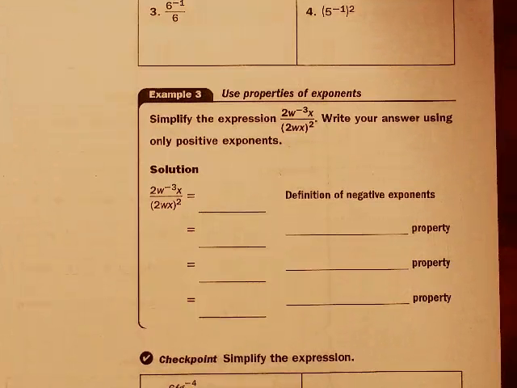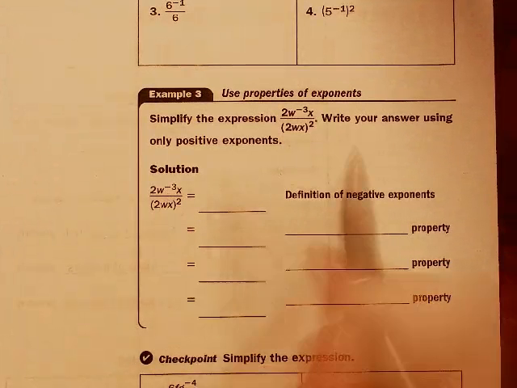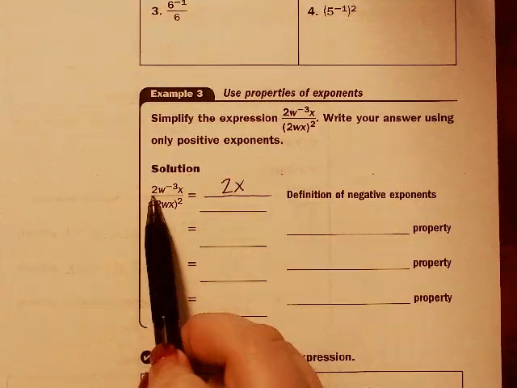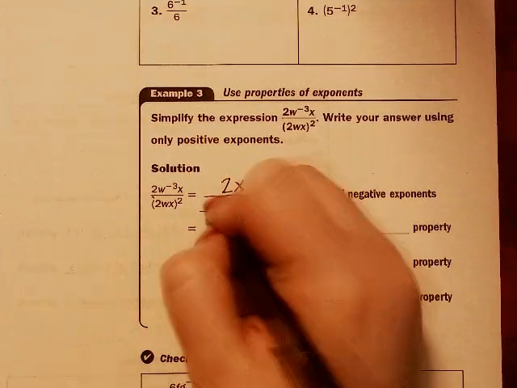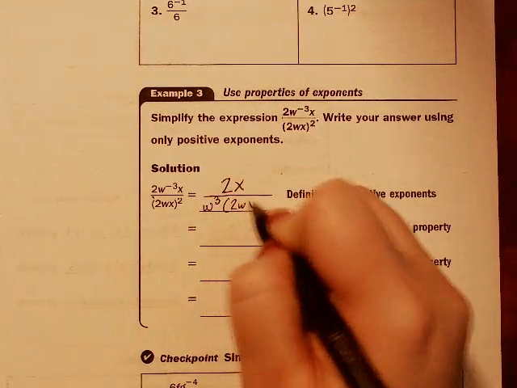Now, example 3. Simplify the expression 2w to the negative 3x all over the quantity 2wx, quantity squared. So, we have the definition of negative exponents. The only negative exponent I see is this one. So, we are going to move that to the bottom of our fraction. So the only thing that's left in the numerator is 2 and x. So we have 2x. Then our w cubed moves down there along with our 2wx squared.